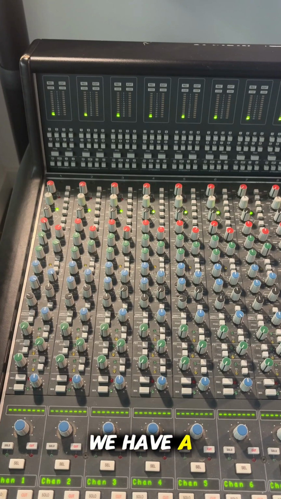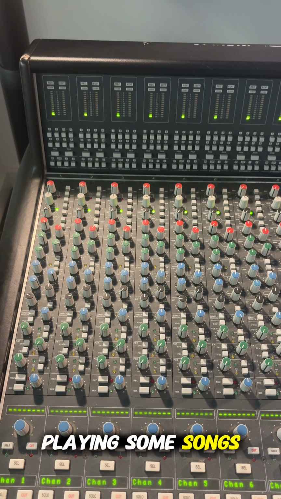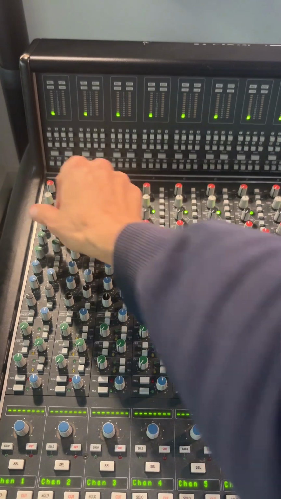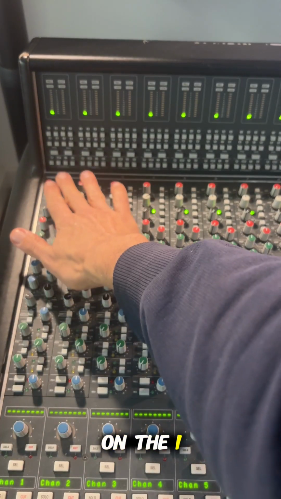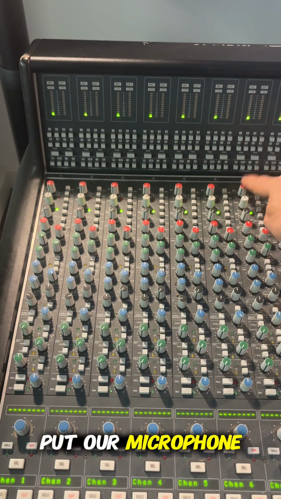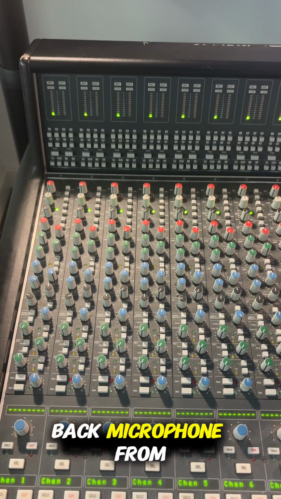We have a computer playing some songs into the live room instead of the drum kit, because we don't have a drummer right now for these videos. And what we want to do is to focus on the 1, 2, 3, 4, 5, 6 channels here, where we put our microphones, including the talkback microphone from the live room.